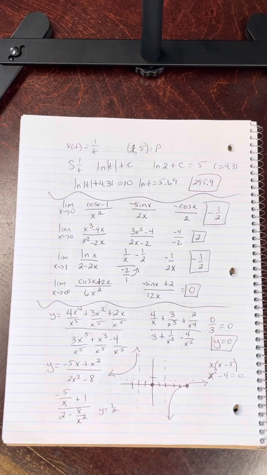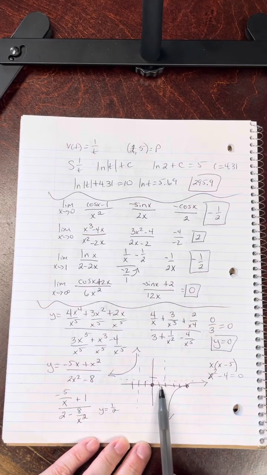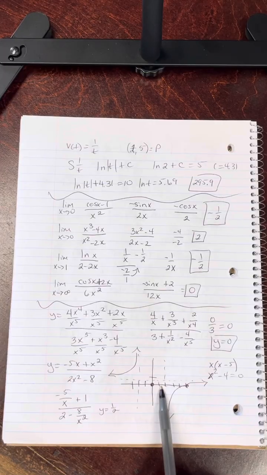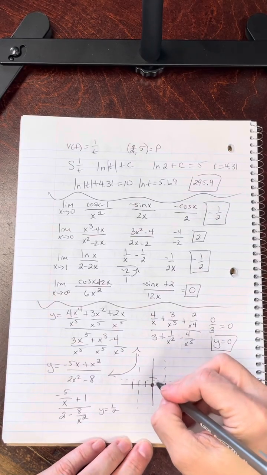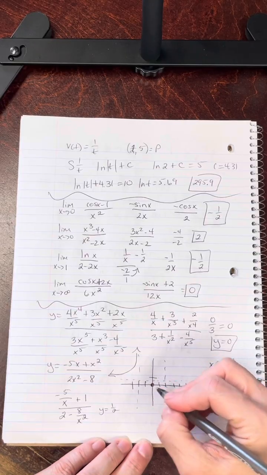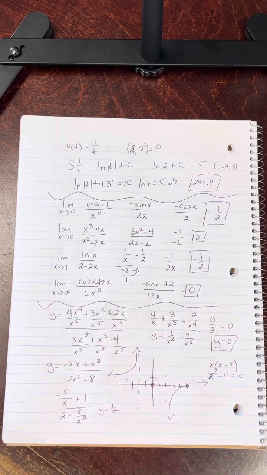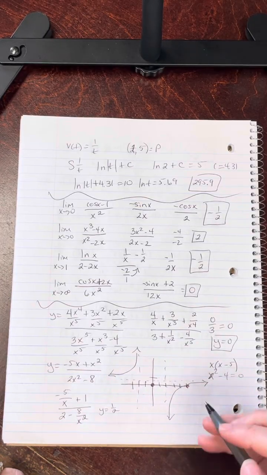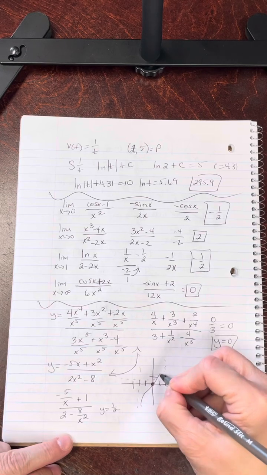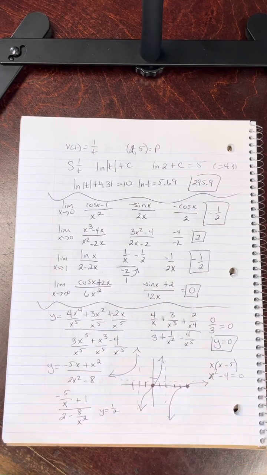Now, what's happening in the middle? If I plug in 1, I get a positive answer, so it's up here somewhere. If I plug in negative 1, I get a negative answer. This is not 2 separate sections. This one rides through the asymptote and looks like so. You can play with those numbers to prove to yourself that that is actually what it does.